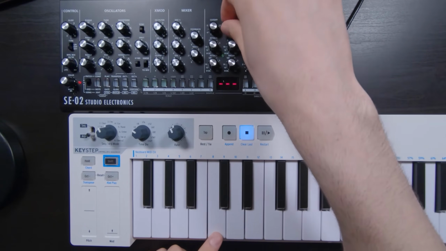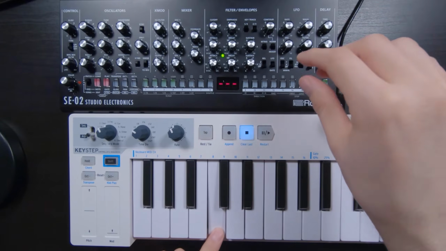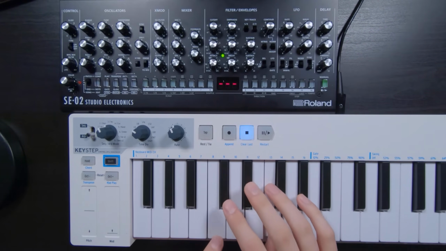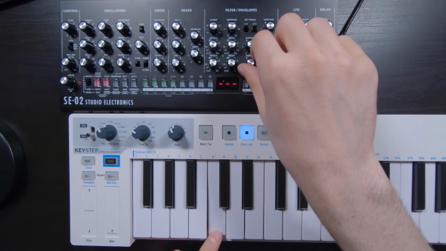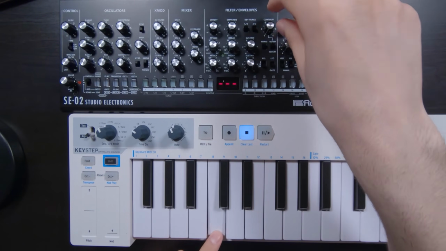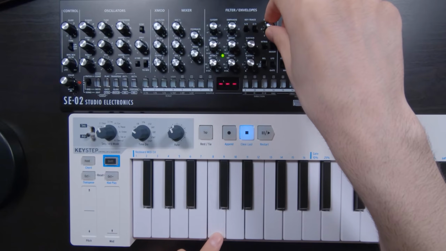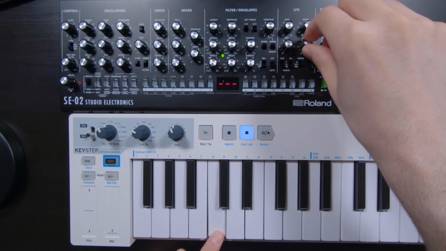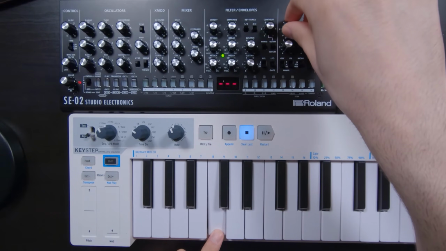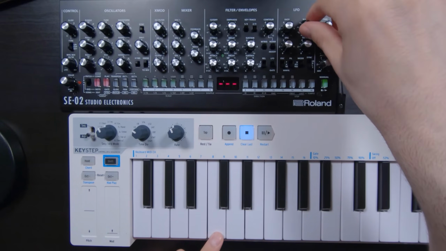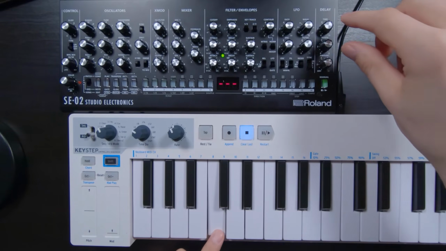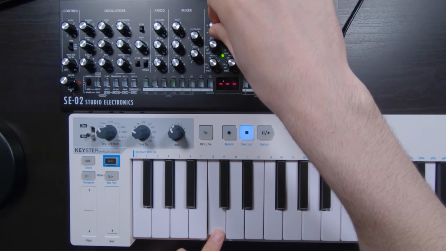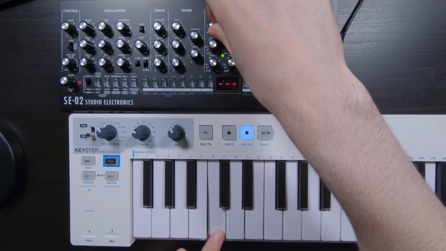There we are, don't want any emphasis. That's fine, okay, sustain all the way. Just a bit of modulation. Okay, let's engage the LFO now. I want filter LFO and smoother waveform, so let's put it on sine. Let's take the cutoff down.